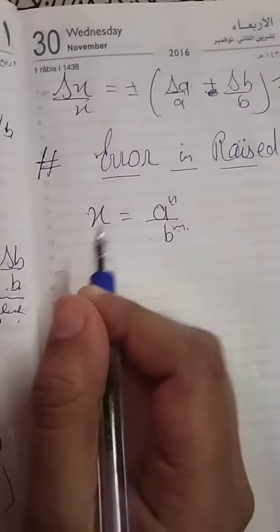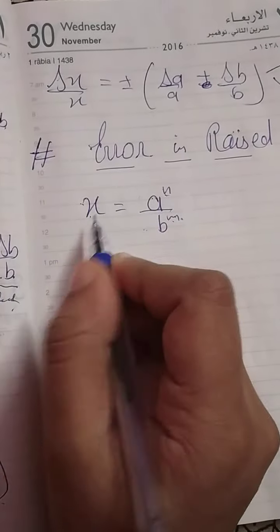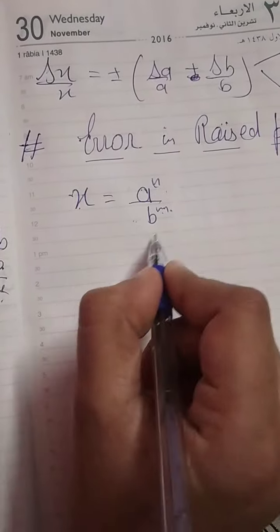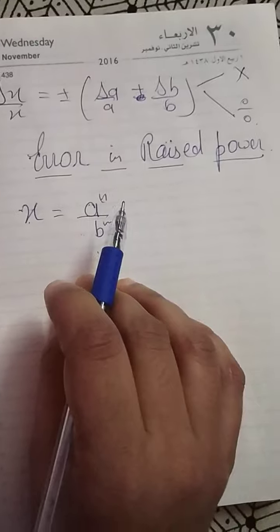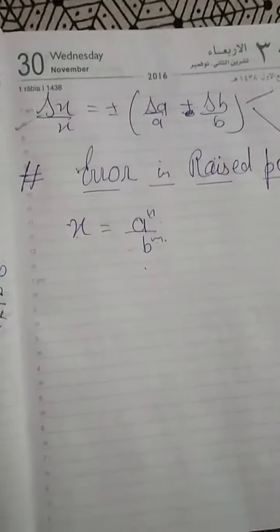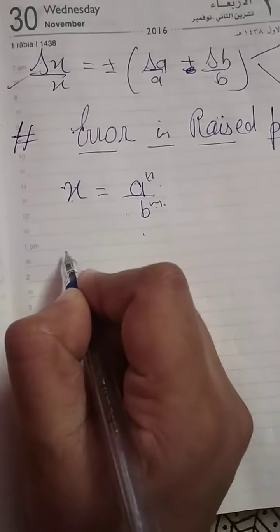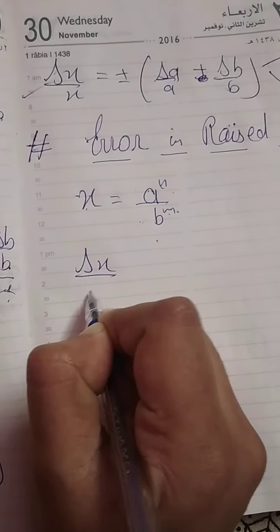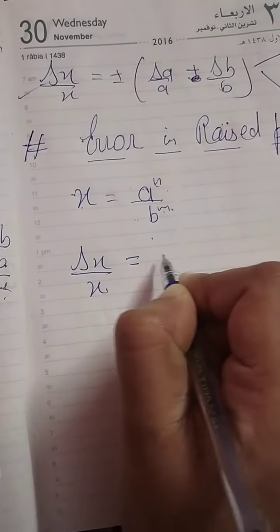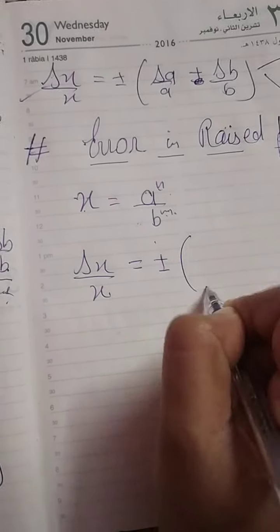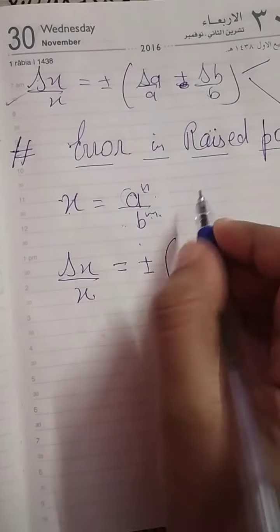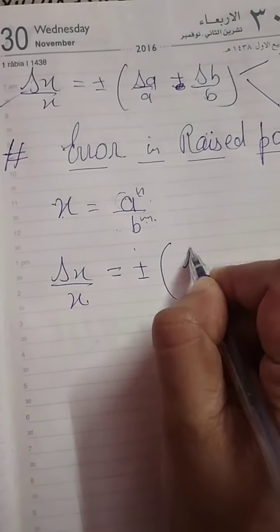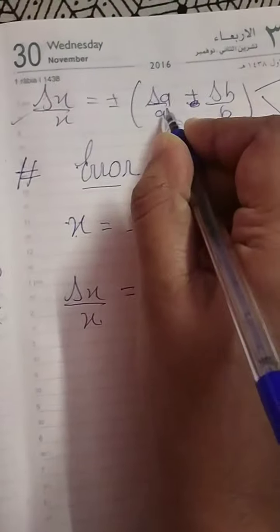Simple, very simple formula. For x, you remember, if it is in quotient, look, all are in divide form or multiply form. If it is in multiply or divide form, we just have a simple formula for delta x over x. So just write down delta x over x equals to plus minus of, how would you write a? Can you write a as delta a over a? Delta a over a.